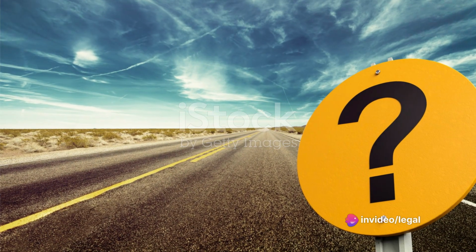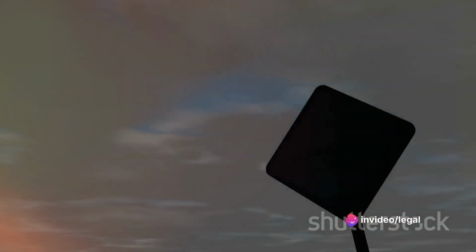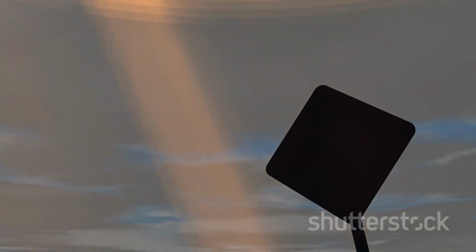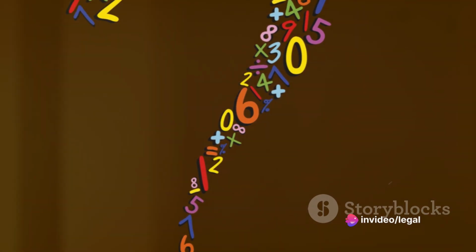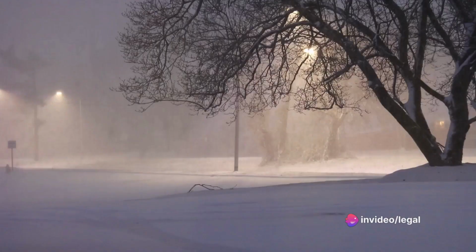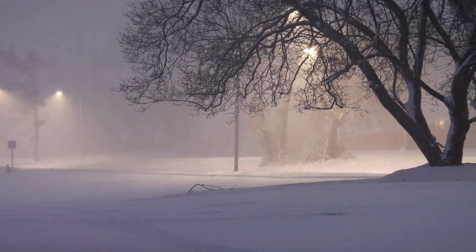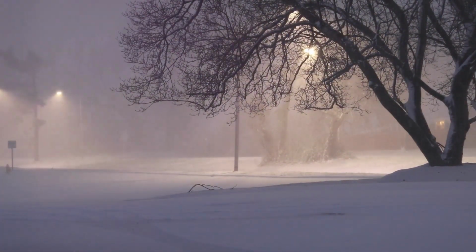But what happens when things aren't so clear-cut? Enter indeterminacy. Indeterminacy is the polar opposite of determinacy. It's the realm of the unclear, the vague, and the undefined. In law, indeterminacy arises when legal rules or contracts are ambiguous, leaving room for different interpretations. This ambiguity can lead to uncertainty and varying interpretations, making legal outcomes less predictable.